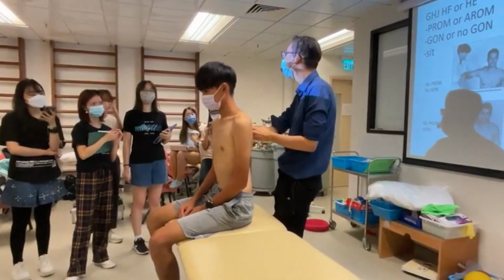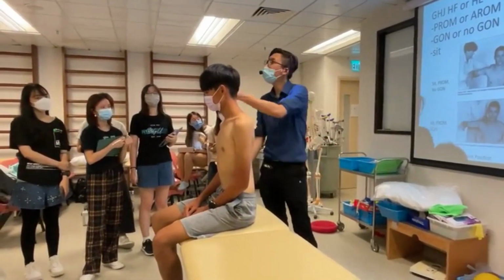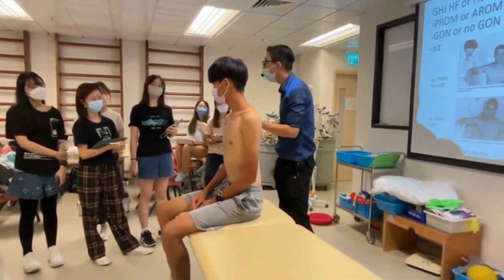Now he does have a little bit of scapular winging, so just bear that in mind. Okay, extension is the same, horizontal extension is the same, but in the other direction.